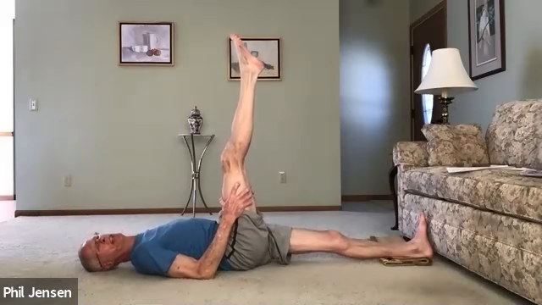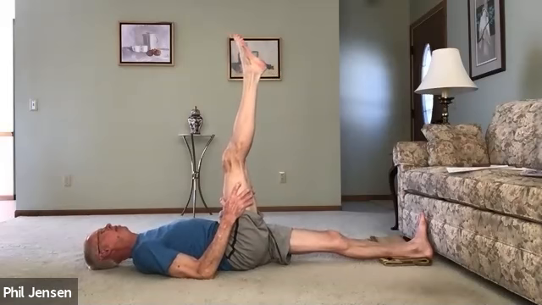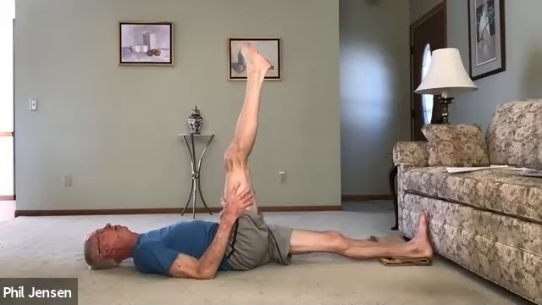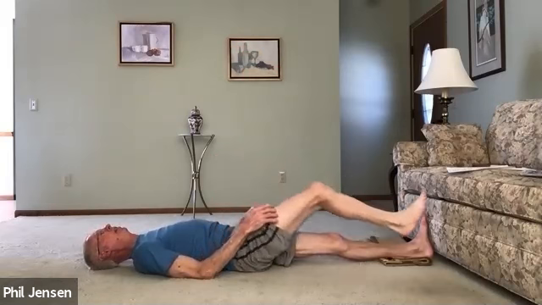We didn't do this on the other side, but it's okay to be unilateral occasionally. Drawing circles on the ceiling with your big toe and noticing muscles in your thigh under your hand. As you make that ankle circle, the muscles in the thigh respond to that movement. Let's take that leg on down.